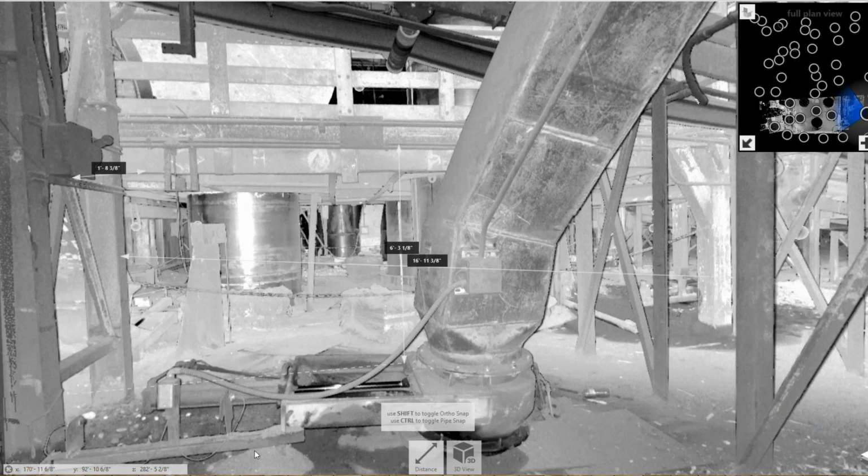As you do a preliminary walkthrough of your project, if you're running the project, you tell the technician taking the laser scan, I want this, I want this, I want this. That's how you act if you're the person telling a laser scanner what to do.